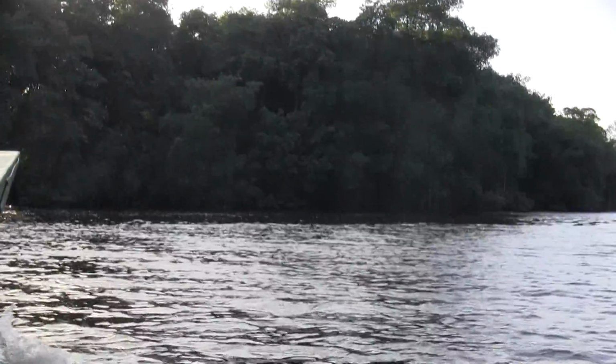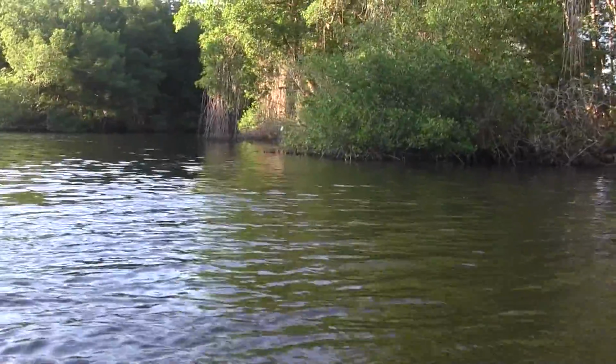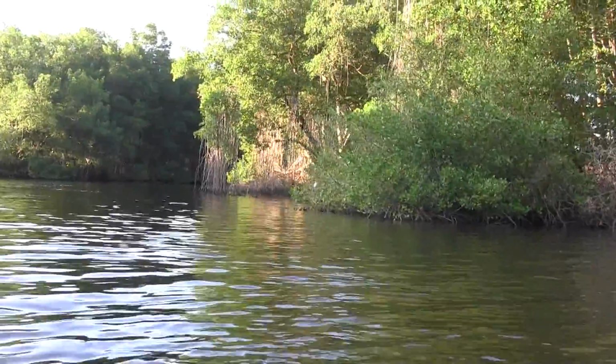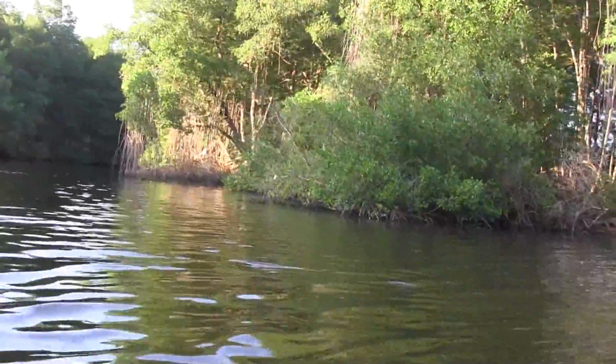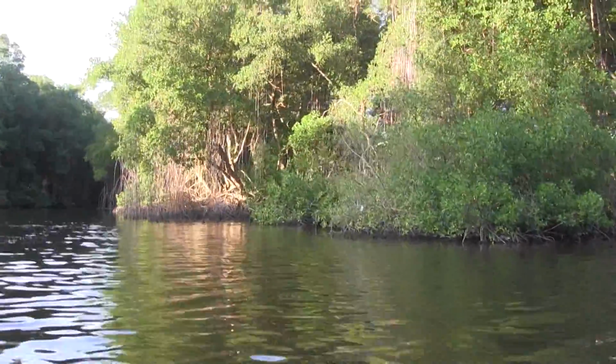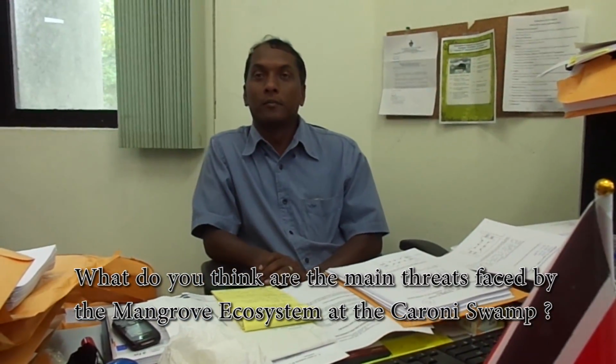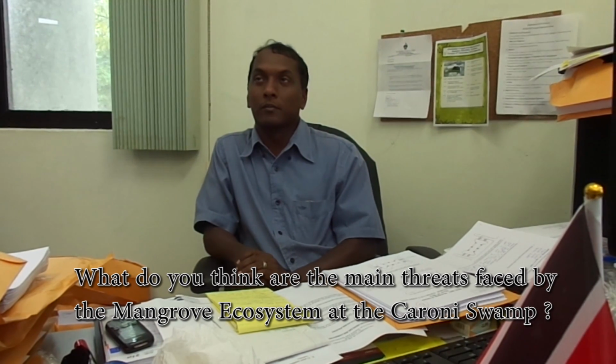The mangrove ecosystem of the Caroni swamp, like many other protected areas, is faced by a series of threats which jeopardize the biodiversity levels and the lives of its inhabiting organisms. Some of these threats include hunting, habitat destruction, saltwater invasion, and rising levels of pollutants such as heavy metals, sewage discharge, solid waste, and suspended particles. What do you think are the main threats faced by the mangrove ecosystem at the Caroni swamp?